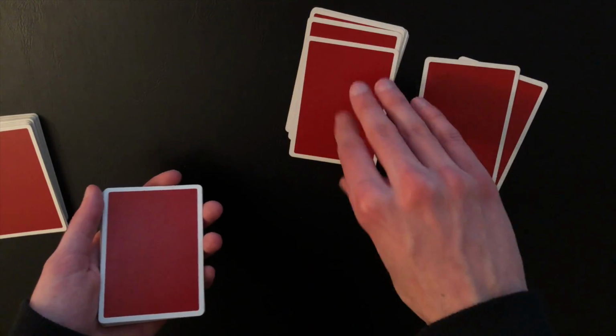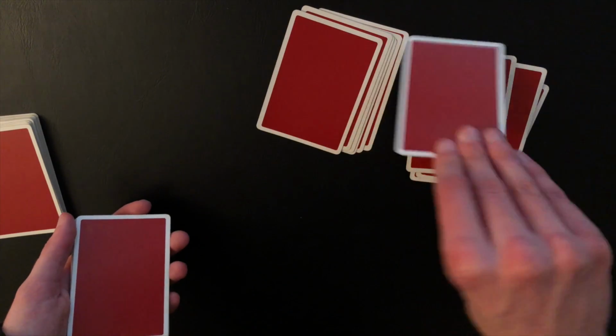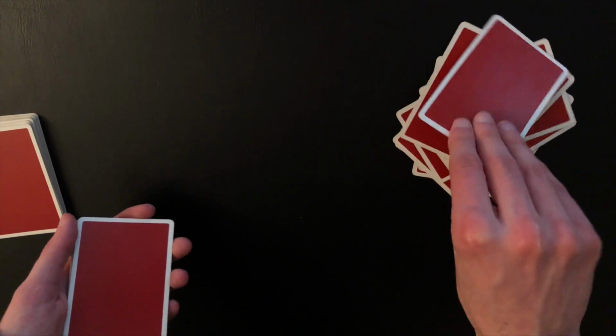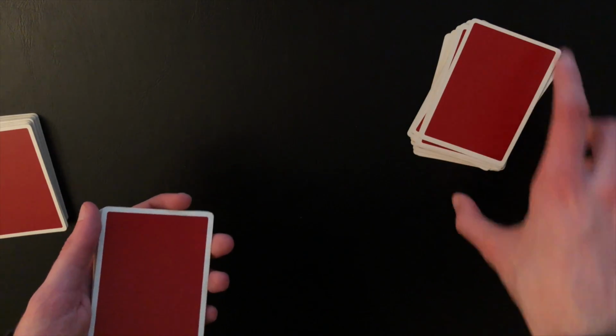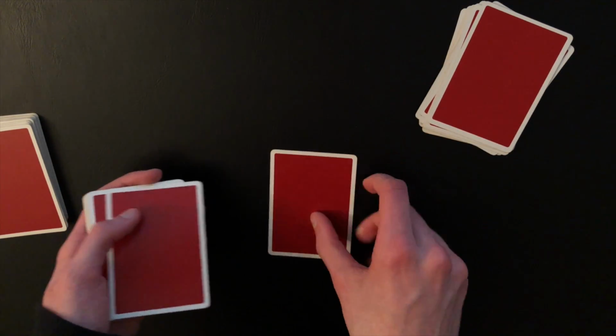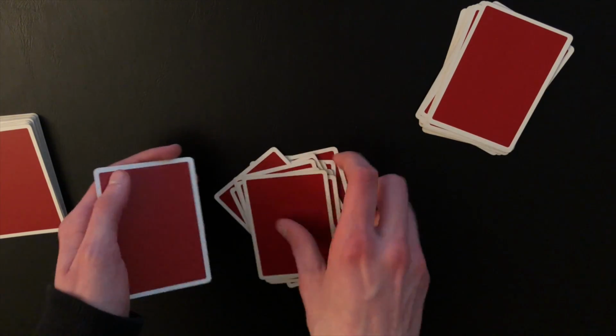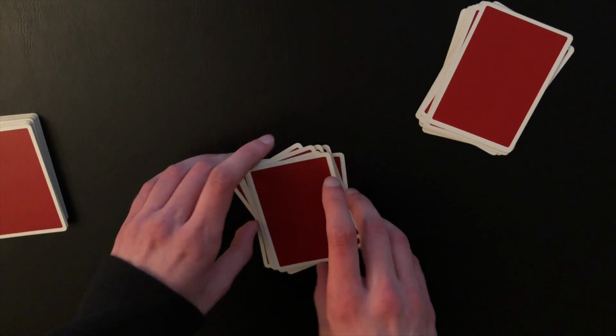They're gonna count 1, 2, 3, 4, 5, 6, 7, 8, 9, 10, 11, 12. And they're gonna find that one card is now missing. You have 12, now I should have 1, 2, 3, 4, 5, 6, 7, 8, 9, 10, 11, 12, 13, 14. There's now an extra one in there.